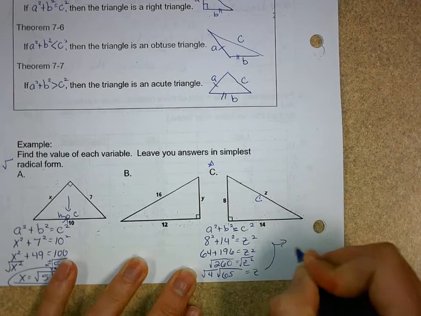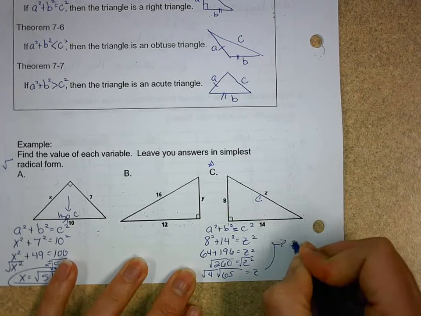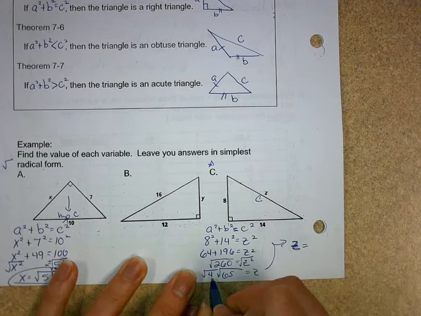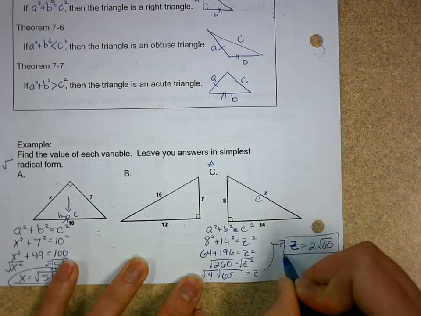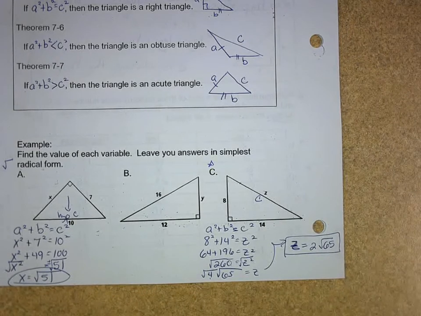So what's Z going to equal here? Z is going to equal the square root of 4, which is 2, root 65. That is simplest radical form. No decimals. All right, we're going to turn the page and we're going to keep working problems, friends.